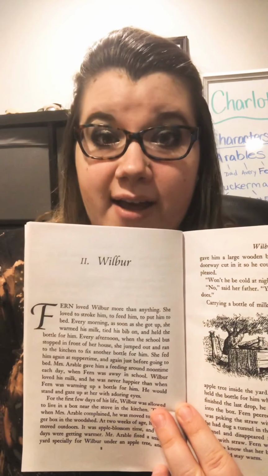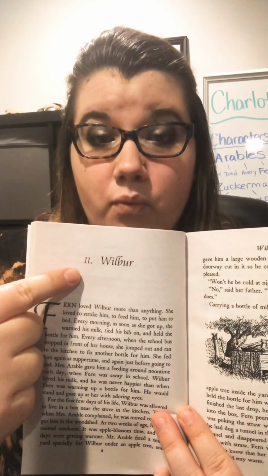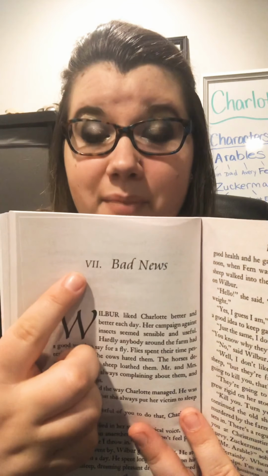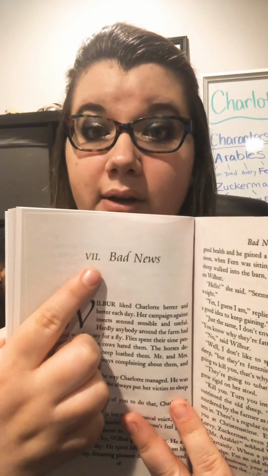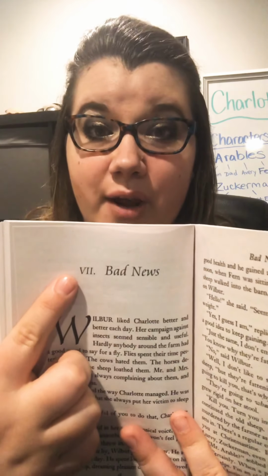So if a V is 5 and I's mean 1s, we're going to be reading chapter 7 today. So what letters do you think mean the number 7? Think about it. Chapter 7 is on page 48. So go ahead and turn there. Hopefully you thought about what kind of Roman numerals will make up the number 7. And here it is. The 5, remember we said is V. And the I's are 1s. So 5, 1, 1 makes 7. So this is the number 7 in Roman numerals.